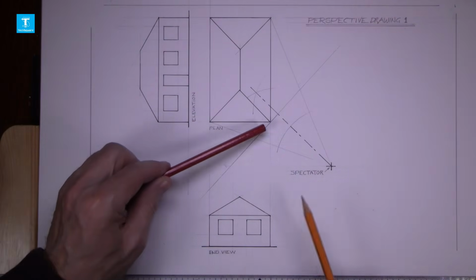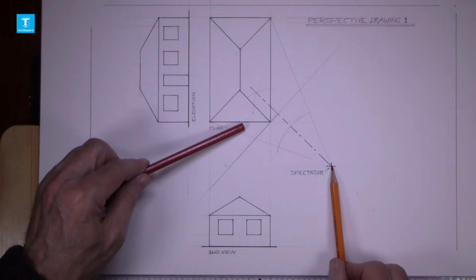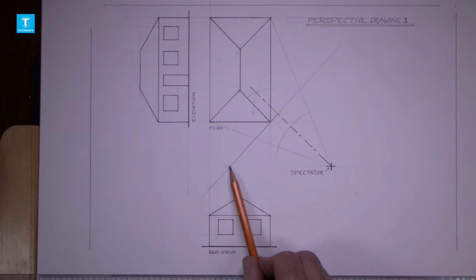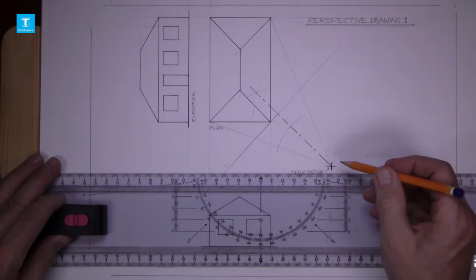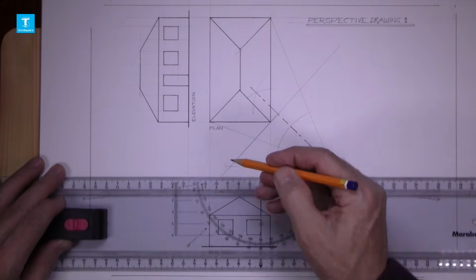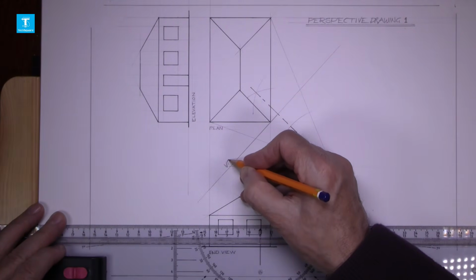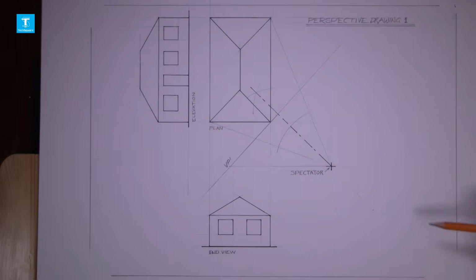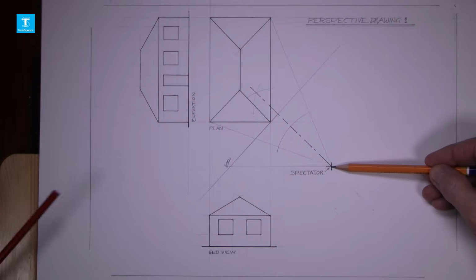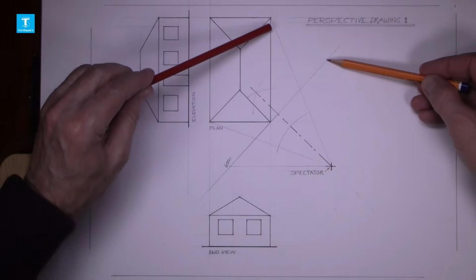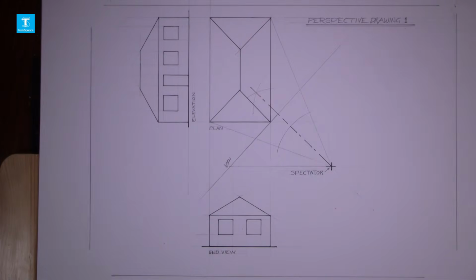To get vanishing point 1, draw parallel with the end of the house until you make contact with the picture plane, and that gets us vanishing point 1. To get vanishing point 2, draw parallel to the front of the house until you make contact with the picture plane, and that gets vanishing point 2.